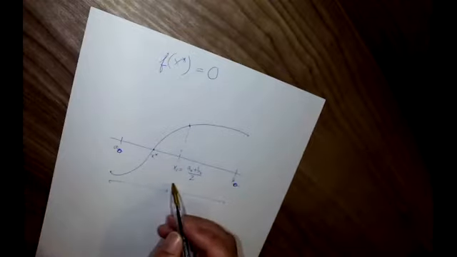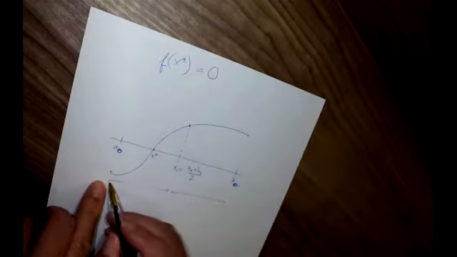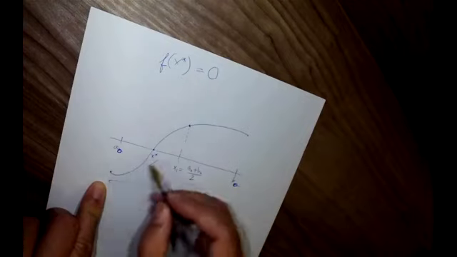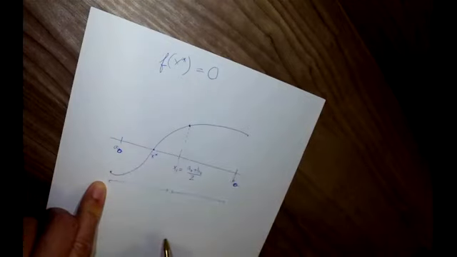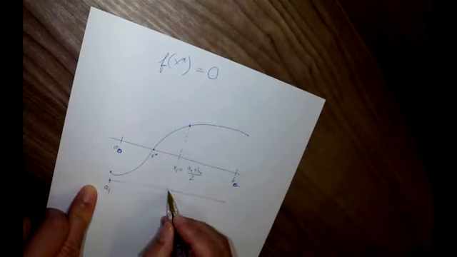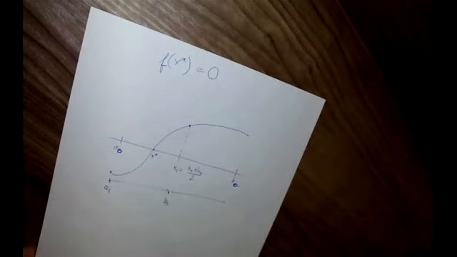Then I choose the second one. So now the interval a0, x1, I check the signs. So I have opposite signs, okay? So then I define this one to be my a1, and this one is my b1.